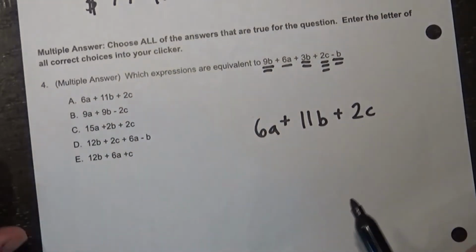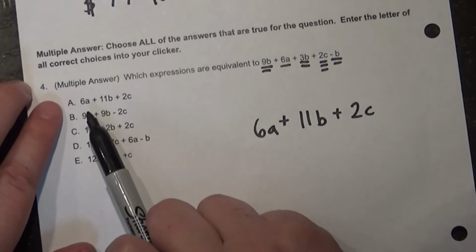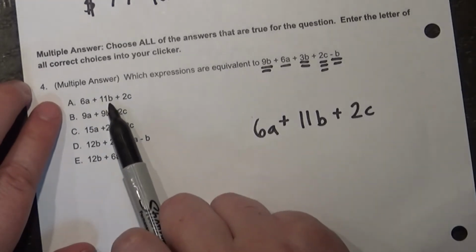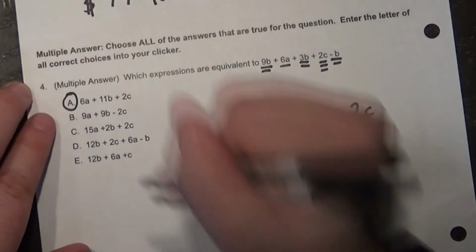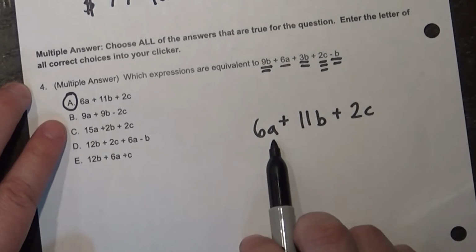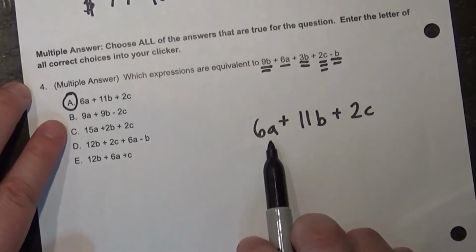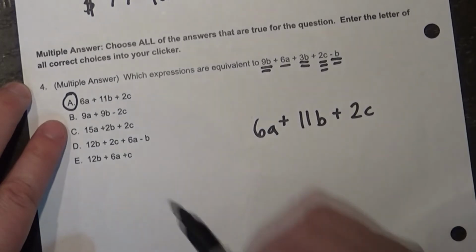Now I can look over here and see if any of these match up to this. So letter A says 6a plus 11b plus 2c. Well, by golly, that's exactly what I found. So I know A is right. Letter B says 9a. Well, there's no way that could be 9a. There was only one A term, and that's 6a. So right away, I know it can't be 9a.